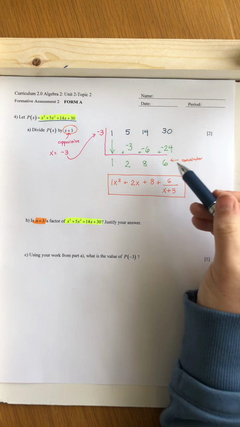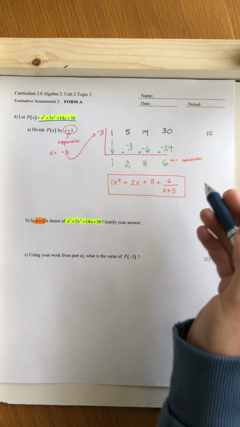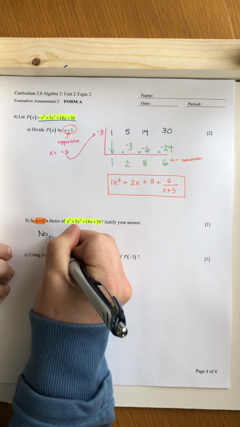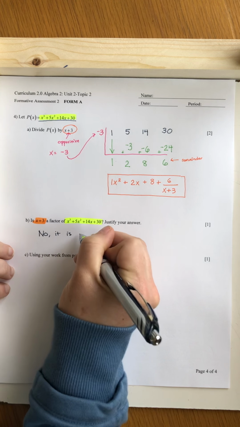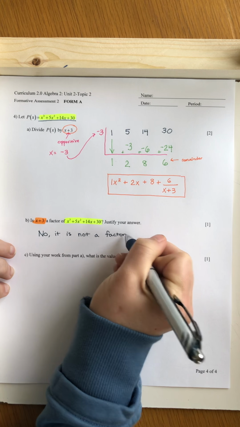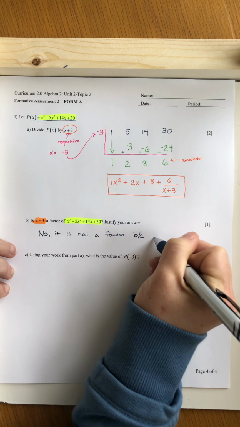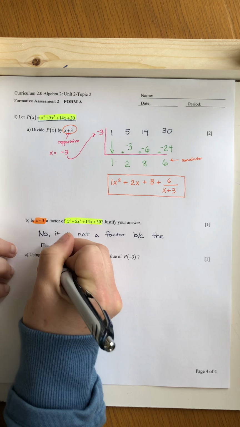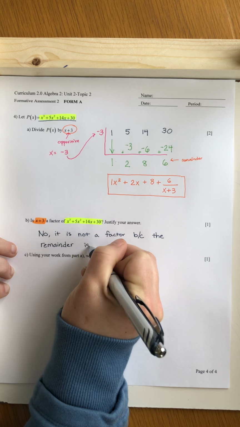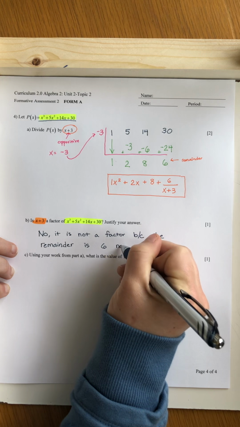So did I get a remainder of 0? No, I got a remainder of 6. So it is not a factor, because the remainder is 6, not 0.